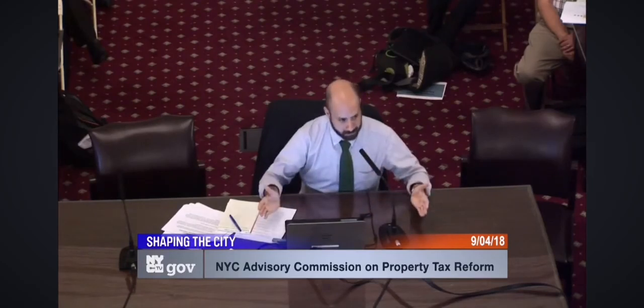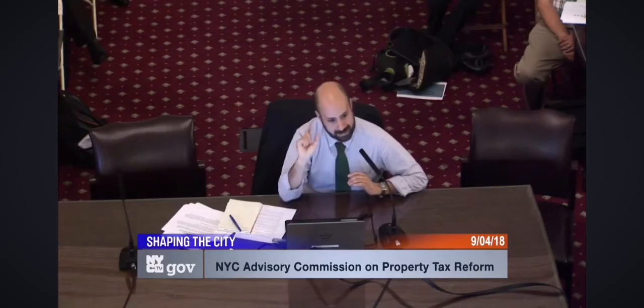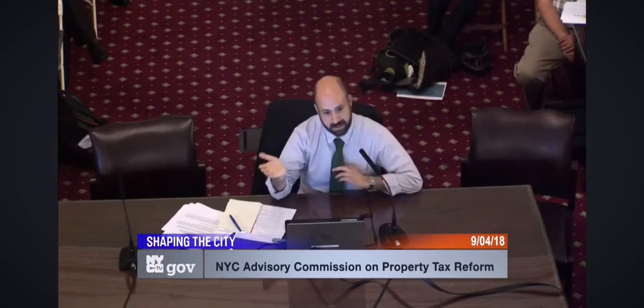The first assessment rule is the concept of fractional assessment. So in New York City, we do not tax at the full value of the property. We take a fraction of that value, and that's the assessed value. For Class 1 properties, that's supposed to be 6% of a property. For all other properties, it's 45% of the full value.